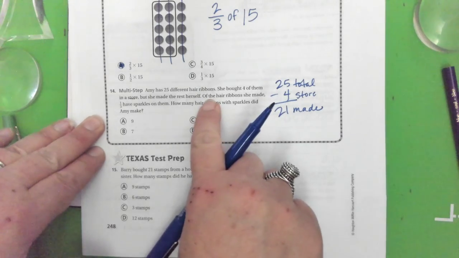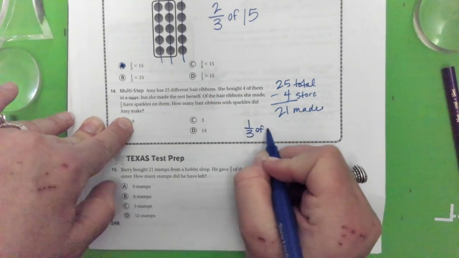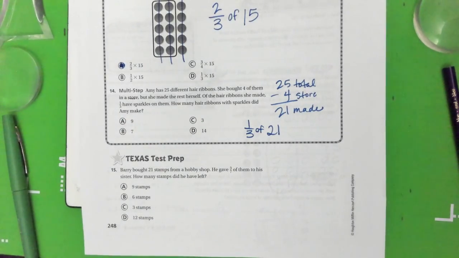So, of the hair bows she made, 1/3 of her hair bows had sparkles. So I'm looking for 1/3 of 21. So how many groups would I have? 3 groups.